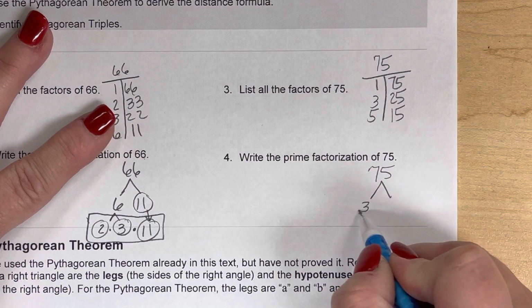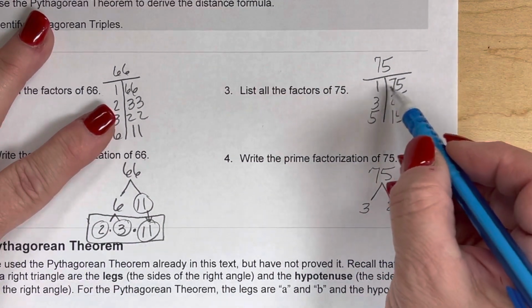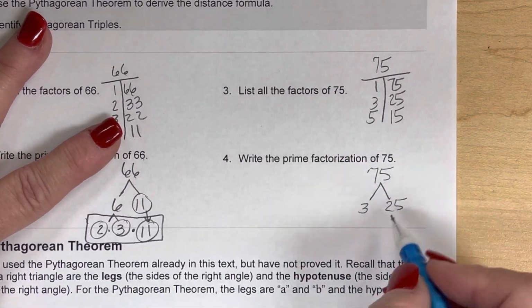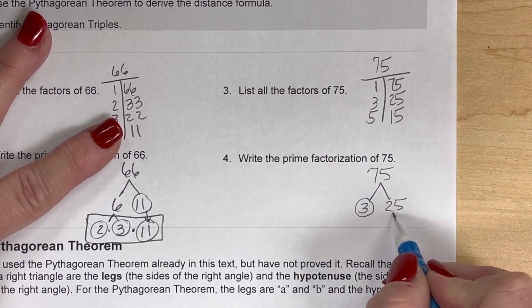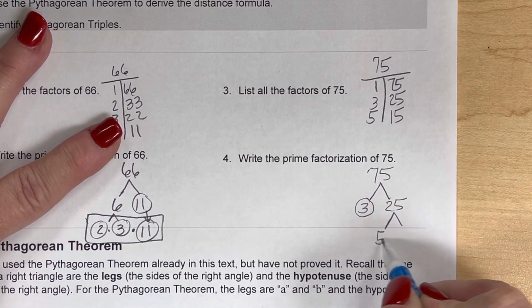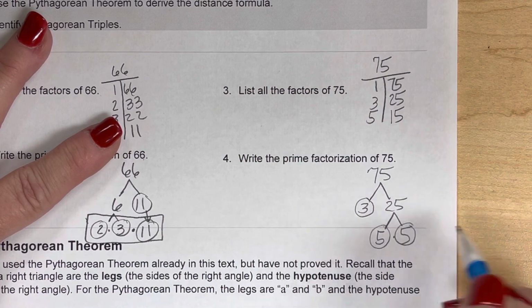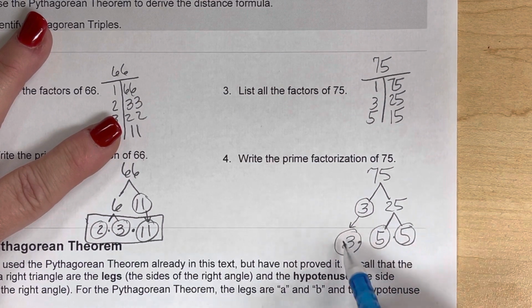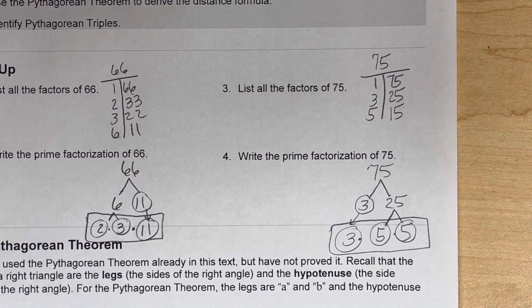I'm going to go with 3 and 25. You could use any of those. It's not 1 times 75, but you could use the other two. But I'm going to go ahead and do this one. 3 is a prime number, so I stop there. 25 is not, so I break it down to 5 times 5. 5 is a prime number. Bring this one down times 3, and 3 times 5 times 5 is the prime factorization for 75.